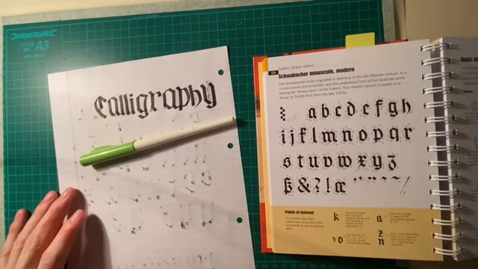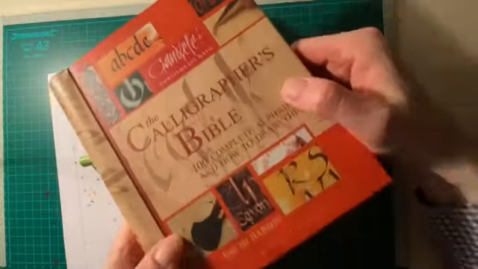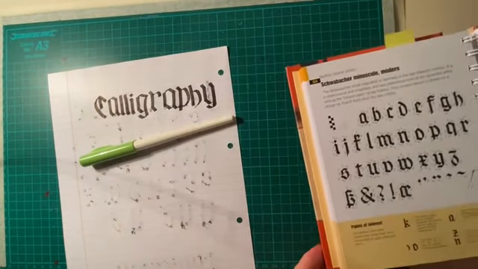So let me know what you think of the Schwabacher script, and if you want to try it, you can go and get yourself this book. And this is where I'm getting all my ideas from and trying these scripts.